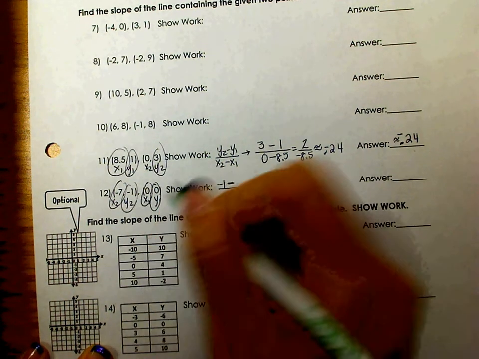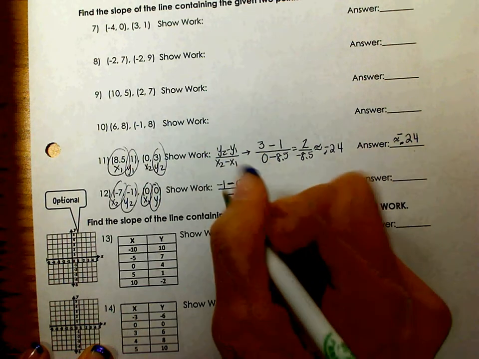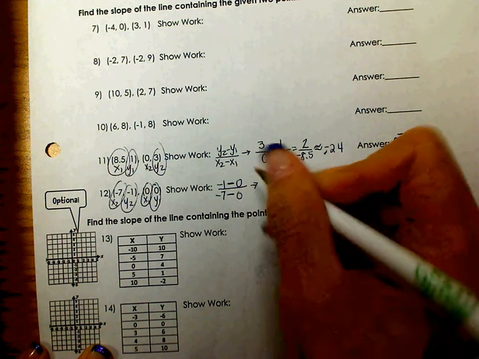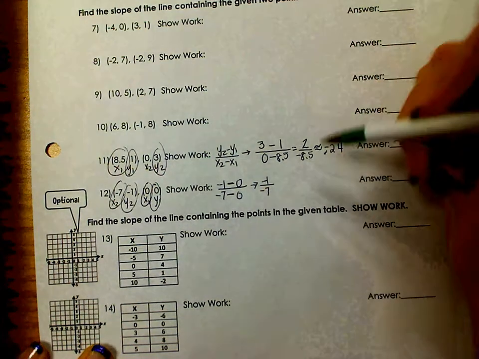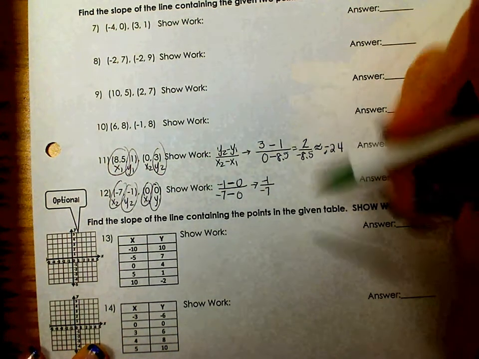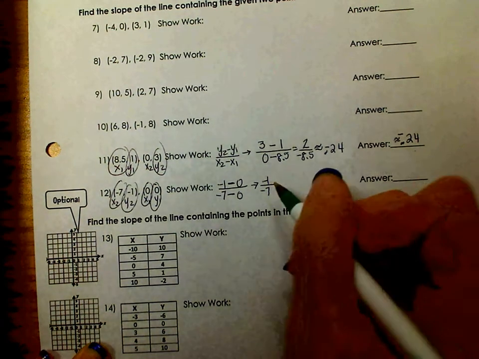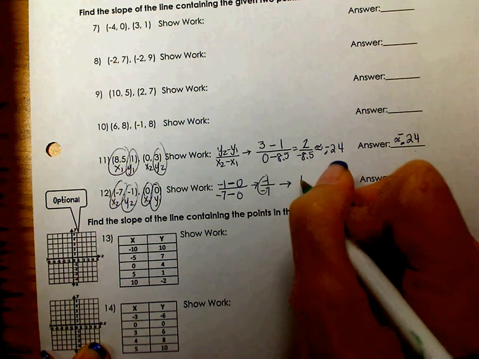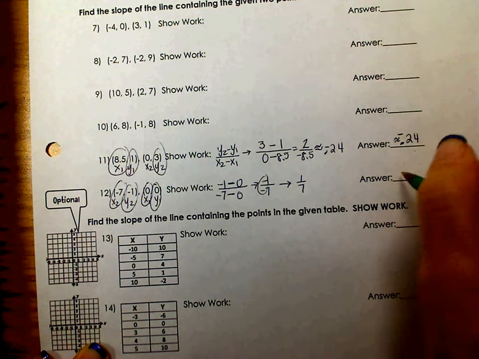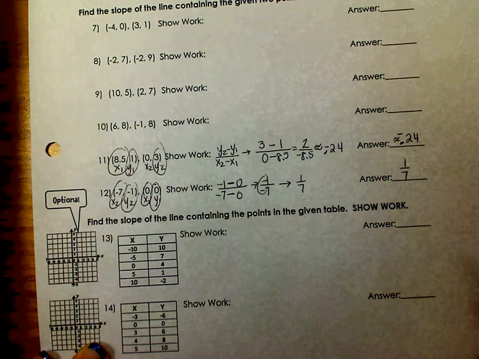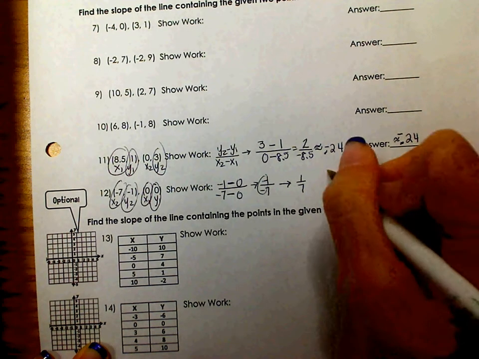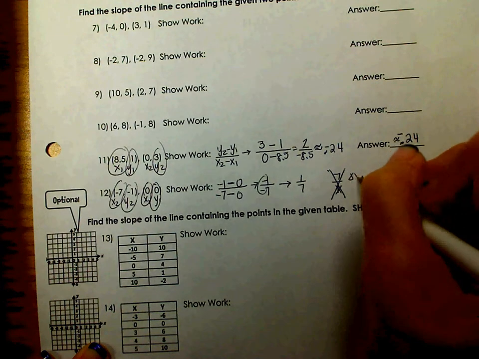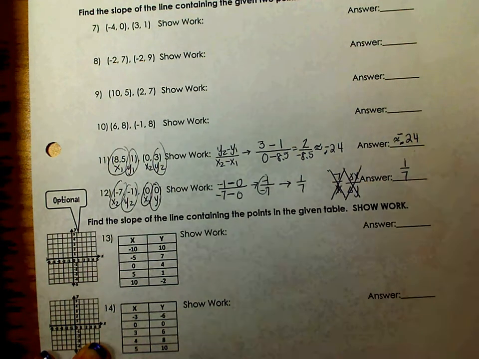y2 minus y1, which is 0. x2, negative 7, minus x1, which is 0. So in this case, it comes out to be negative 1 over negative 7. Now, if you did it in a different order, you should still get 1 over 7. Okay, you might have gotten a positive 1 over positive 7, which in this case, negative divided by negative is positive anyway. So in the end, our answers should be the same. What you don't want is 7 over 1. That means you put change in x over a change in y, and that would be wrong. So change in x over change in y is not the correct way to do it.